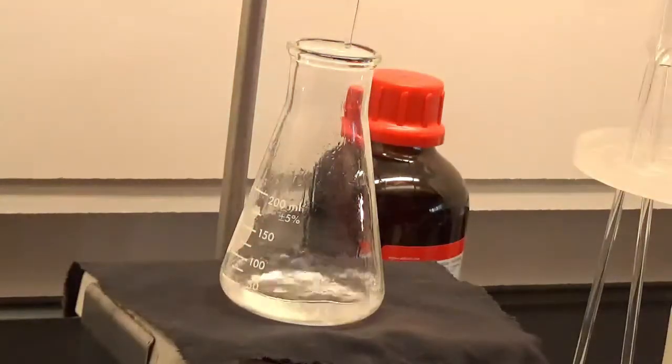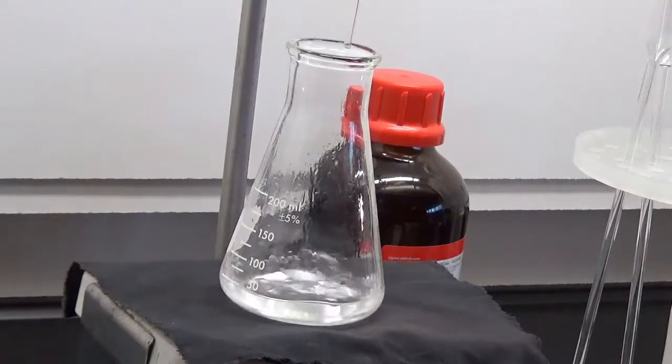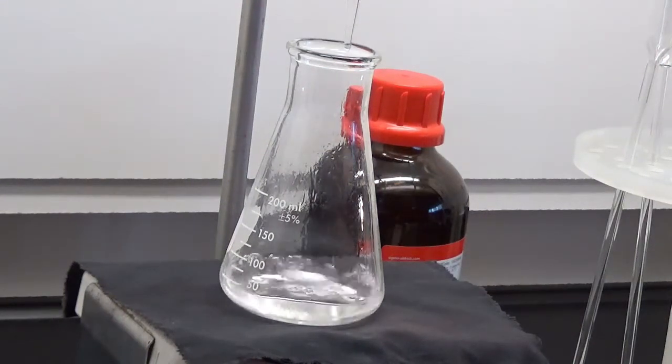I'm not sure. I think it cleared up. Yep, look at that. I may have added a few extra drops, I'm not quite sure. But that looks very clear right now. Boy, it's really cool.